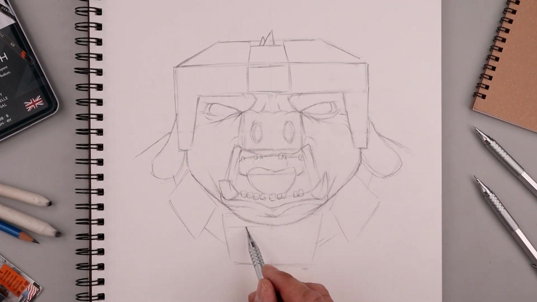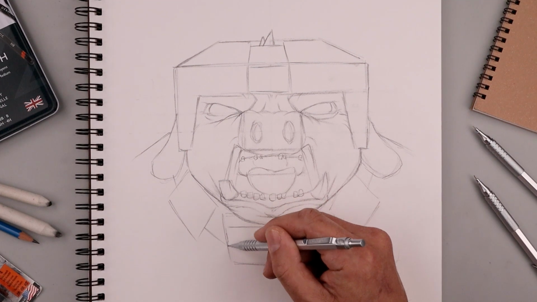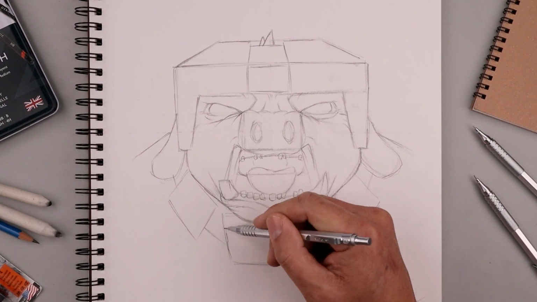Now we're going to add a little bit of geometry to those chains, starting at the front edge. You can also roughen up the edges so it's not perfectly straight.